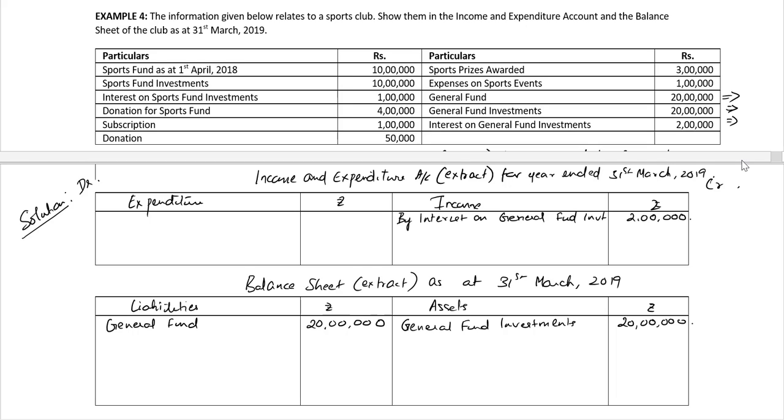Let's go ahead with the sports fund. There is a sports fund at the beginning of the year. Amount is 10 lakh rupees. There is an investment from the sports fund, so that we'll write in the asset side of the balance sheet as sports fund investments 10 lakh rupees.